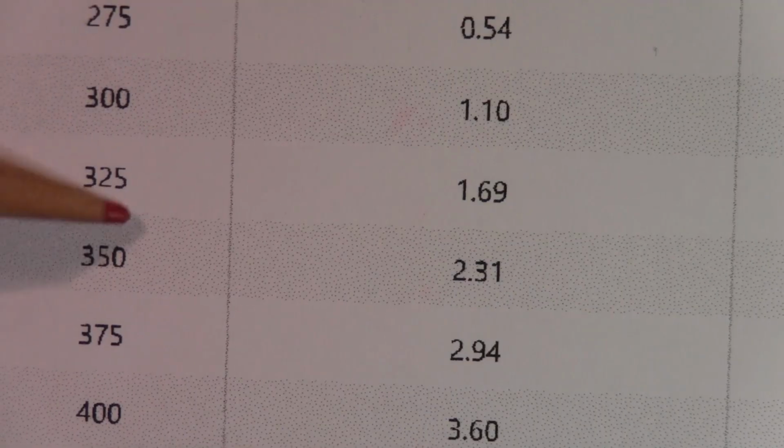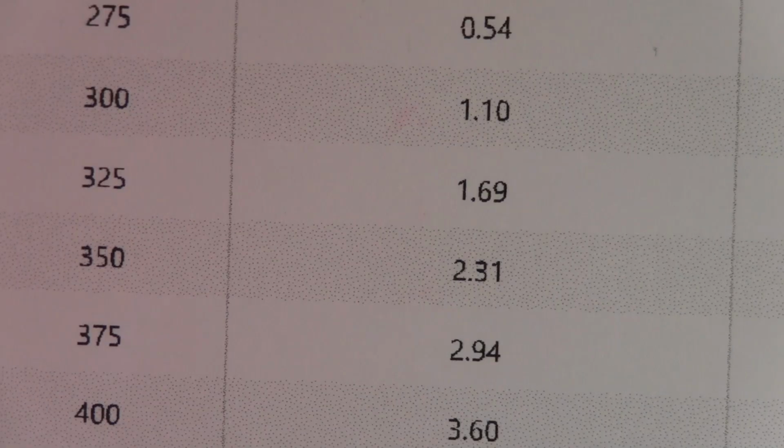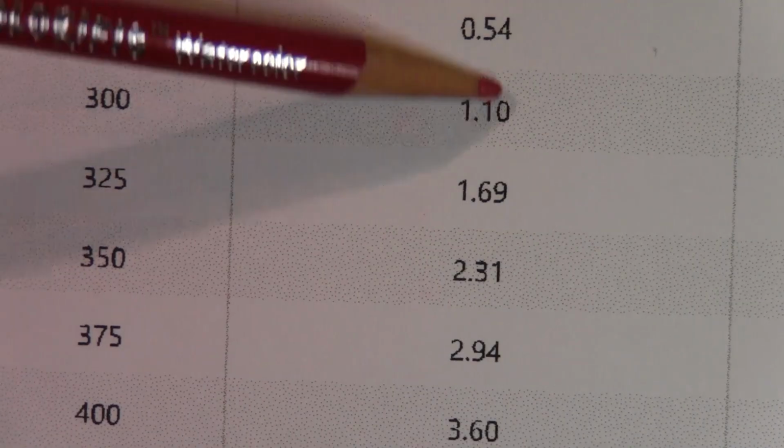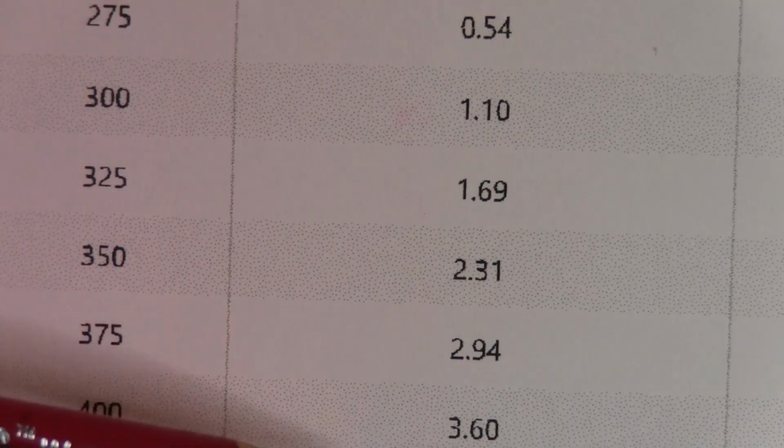Once the drop table is printed out, it still has to be converted into how many clicks up for your scope. My scope has quarter MOA, not inches, but quarter MOA clicks. The chart here is in MOA.